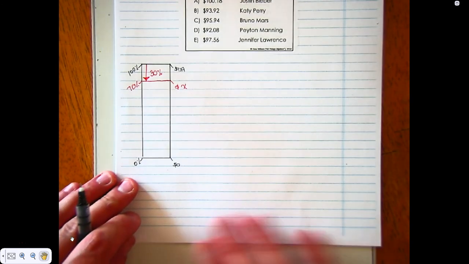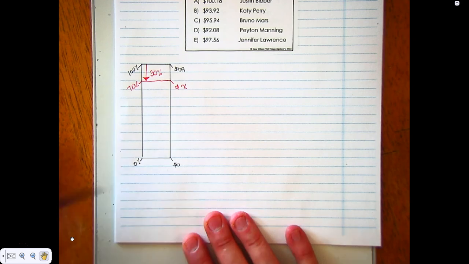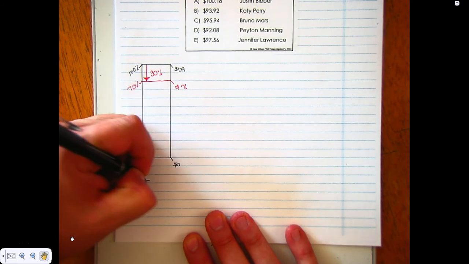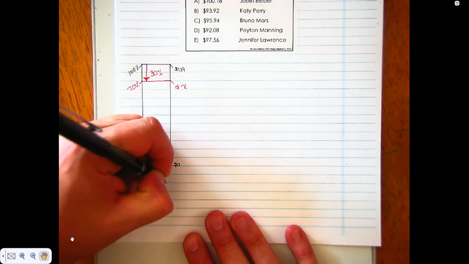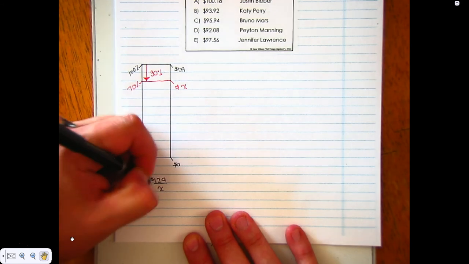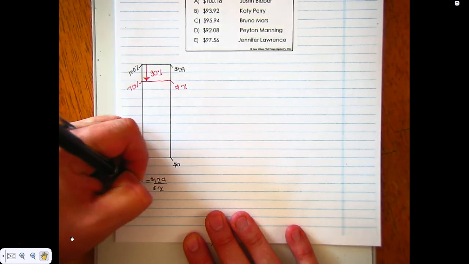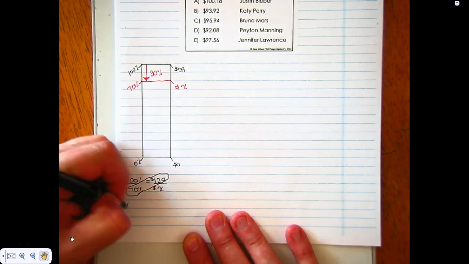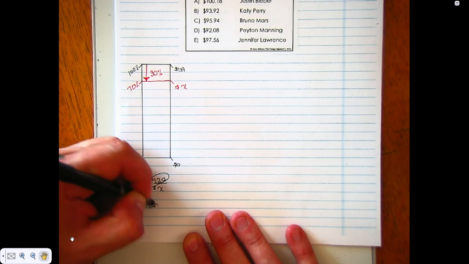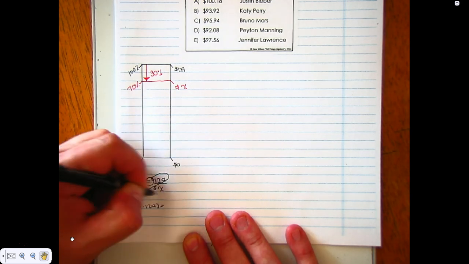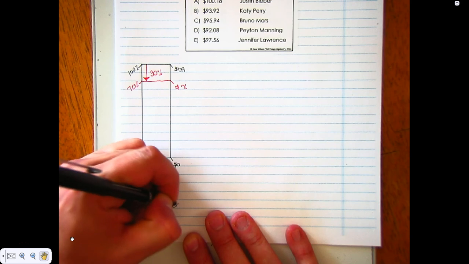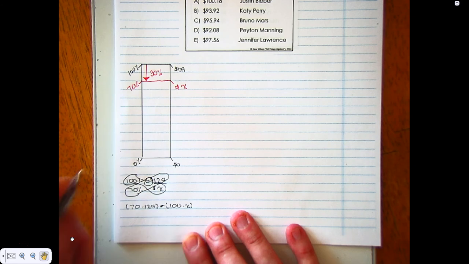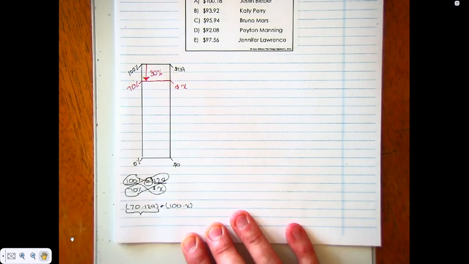And I'll do that underneath my bar just for the sake of preserving some space. So I have 100 over 70 equals 129 over x. Let me put my units, and then I will attach them again at the very end. Cross multiply 70 times 129, I'll put that in parentheses first, equals, because it is proportional, 100 times x. Sorry for my sloppy writing. I'm trying to make this a little faster, since it's the same process over and over and over again.